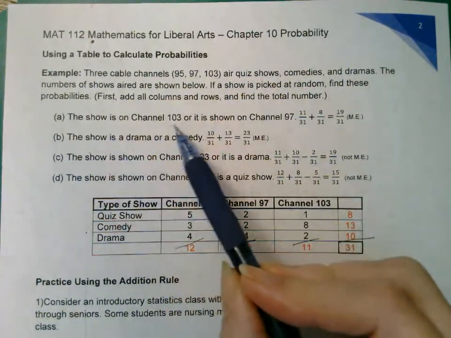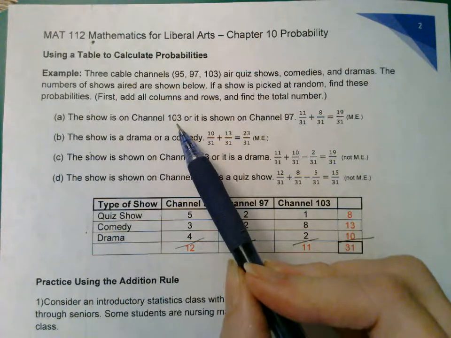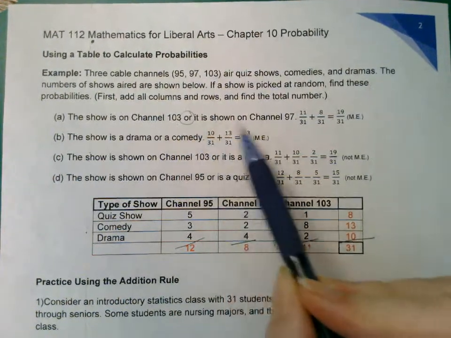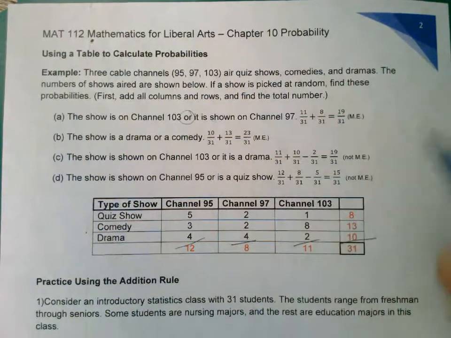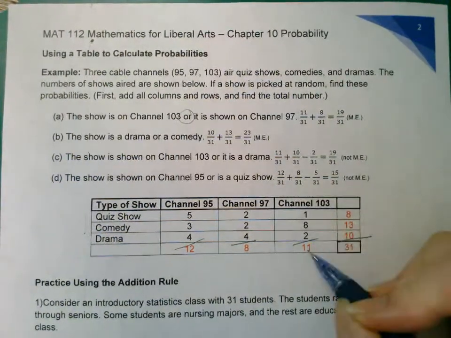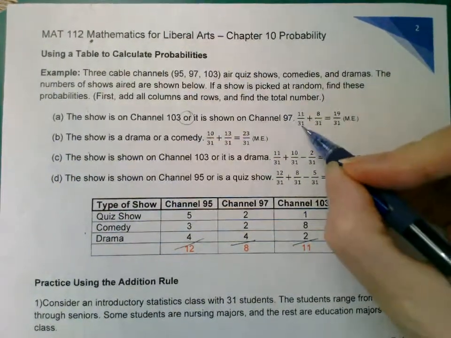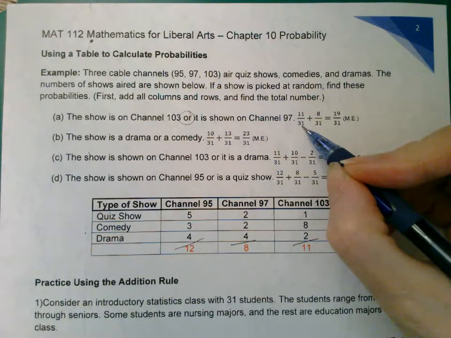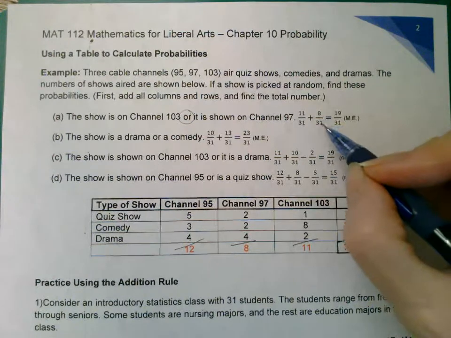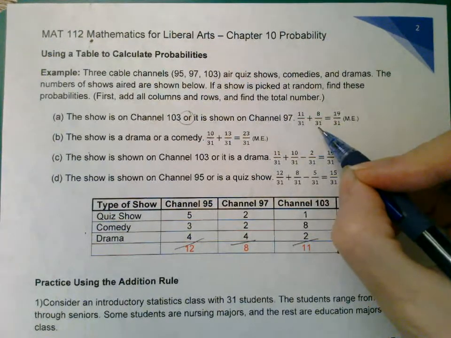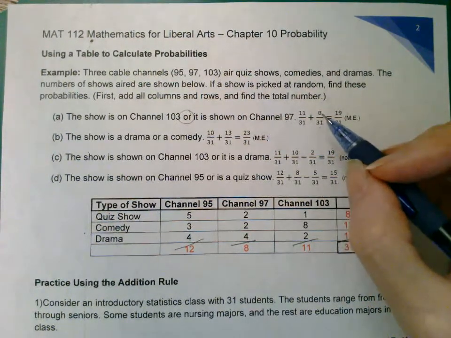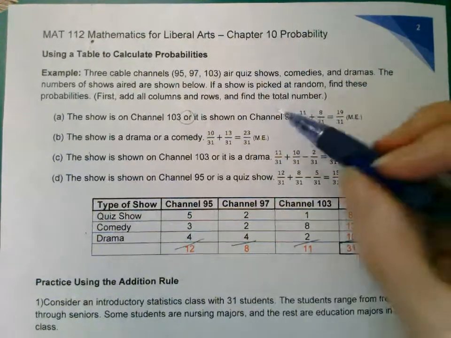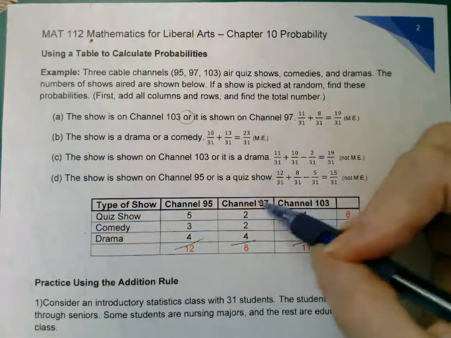For A, the show is on channel 103 or is shown to be on 97. So channel 103 has 11 different shows. That is the probability of any one show being on channel 103. And then you're going to add that to the probability of any show being on 97.